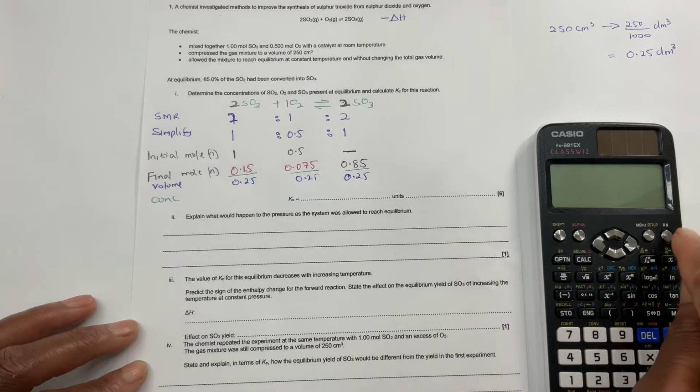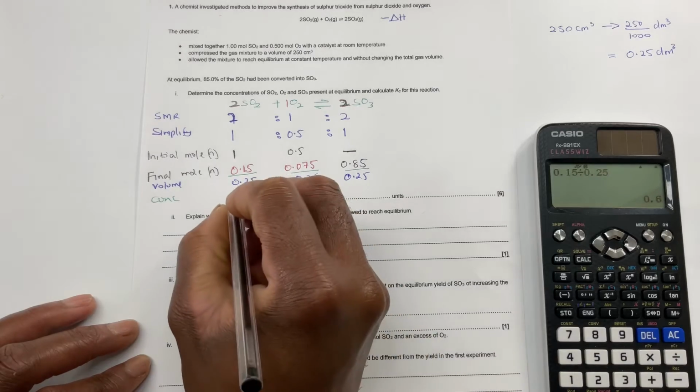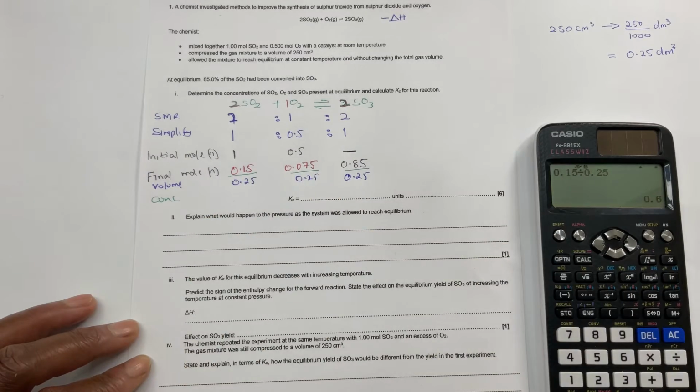So if I start the calculator, 0.15 divided by 0.25, and that gives 0.6. So concentration here is 0.6.